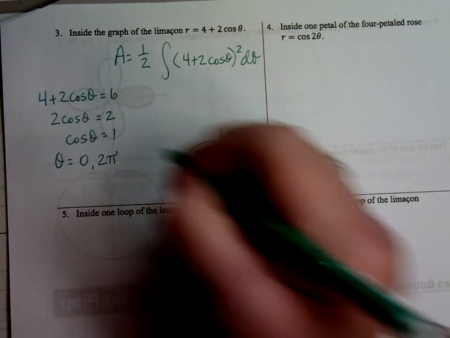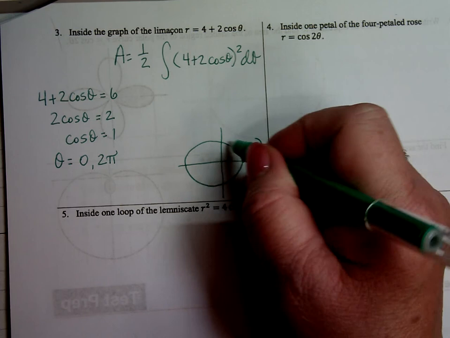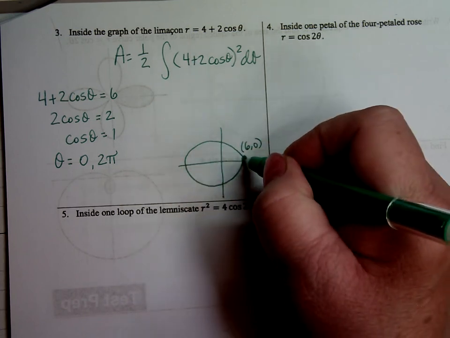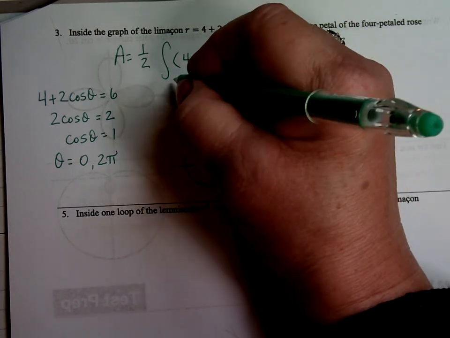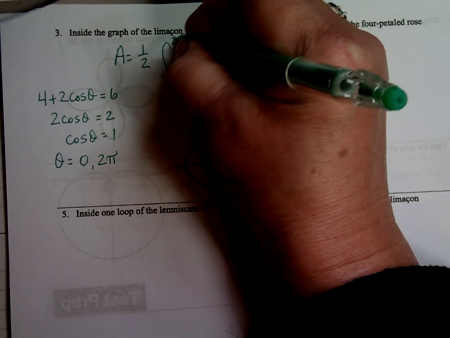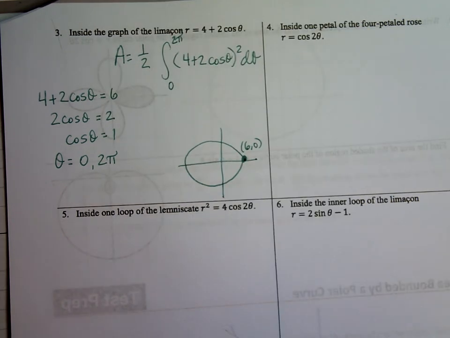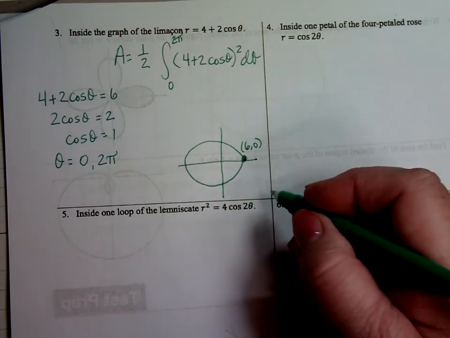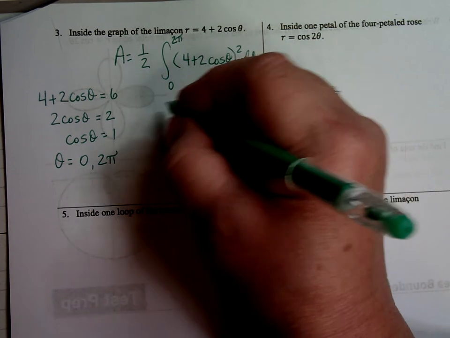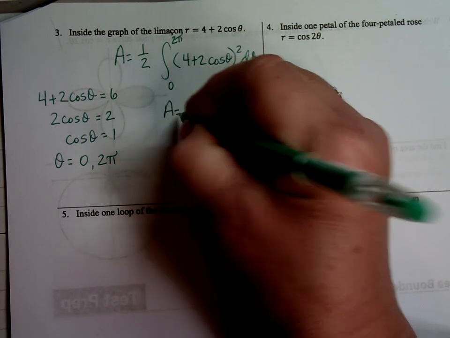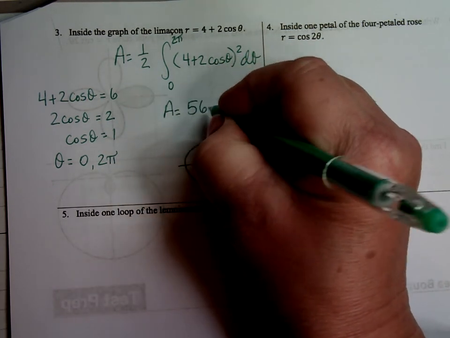So it starts at 0, it takes me 2 pi to get back to that again. And so that's what I've got for my bounds, 0 and 2 pi. Again, if you graph this on the graphing calculator, it'll verify that. You want to verify your bounds, as he said in the very beginning of the notes. So then you go to your calculator and it calculates an area of 56.549.